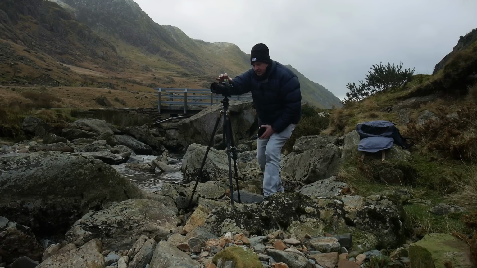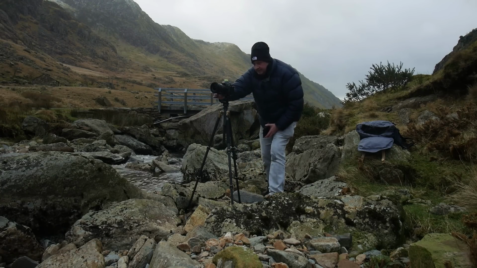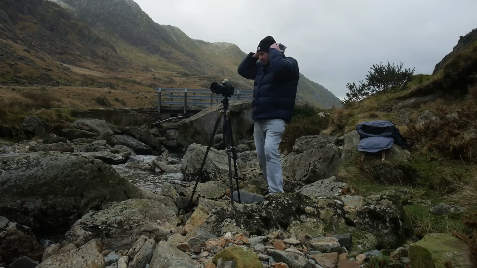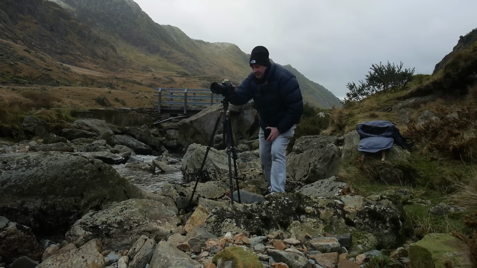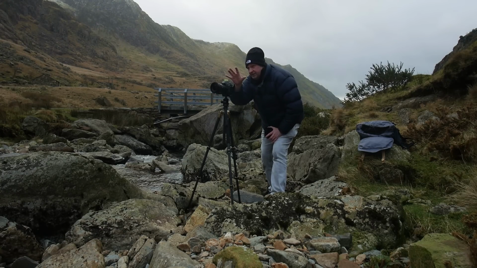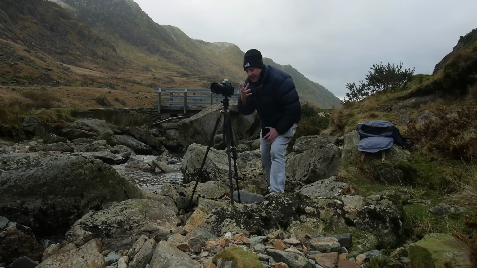Right, what have we got here? So what I've got in this composition is right in the foreground here, I've got these boulder rocks. You've got these falls coming through over here, which I'm going to smooth out with a 6-stopper. 0.9 on the sky to get some detail in the clouds.